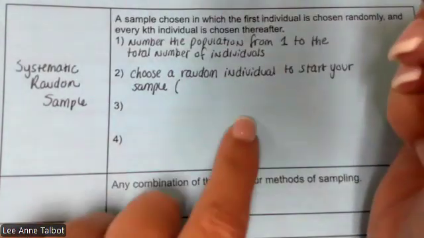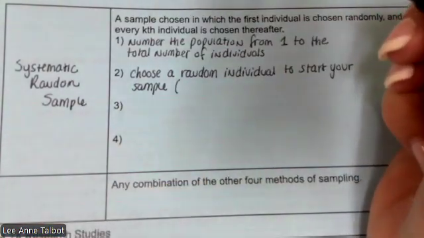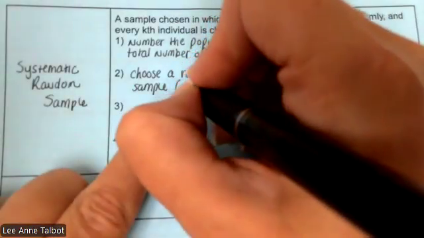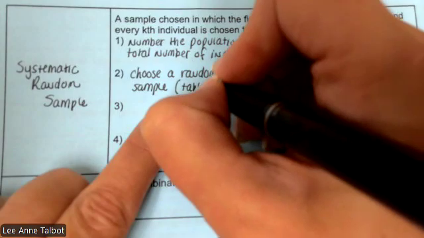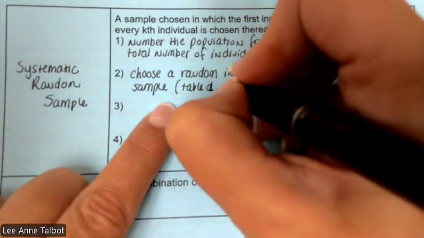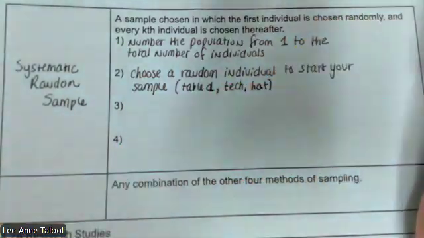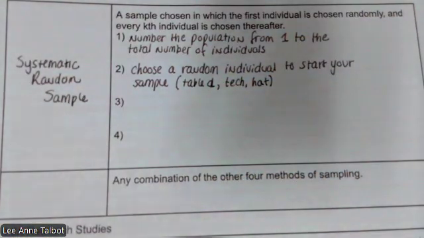Okay, now here, when I say choose a random individual to start your sample, you would use table D, technology, or the hat. If you're writing an FRQ, you would probably say, put that many slips of paper in a hat, mix thoroughly, pull one out. That's the easiest way to write it. The easiest way to do it is on the calculator. The easiest way to write it is the hat.